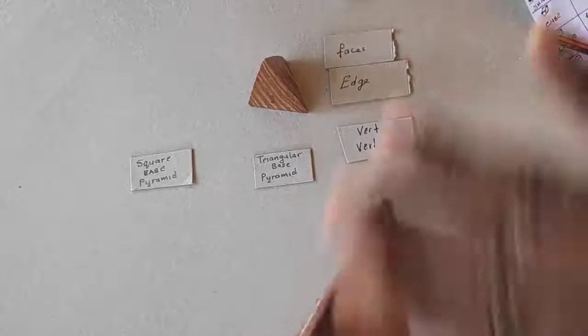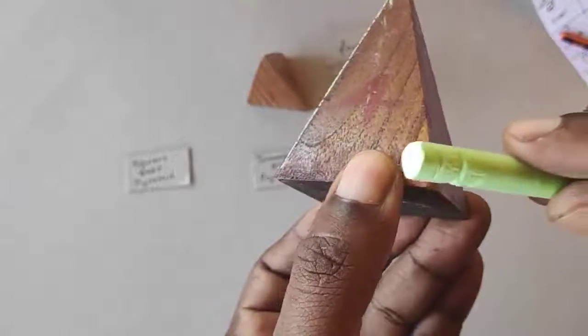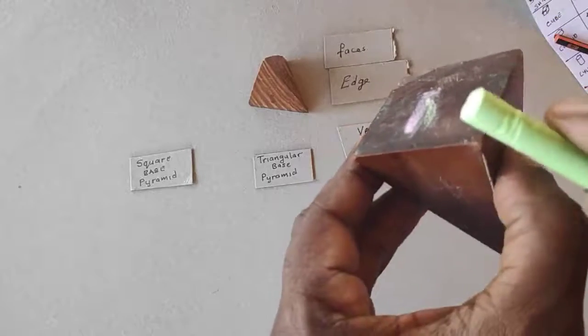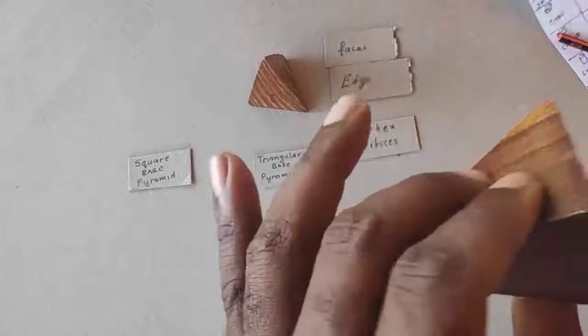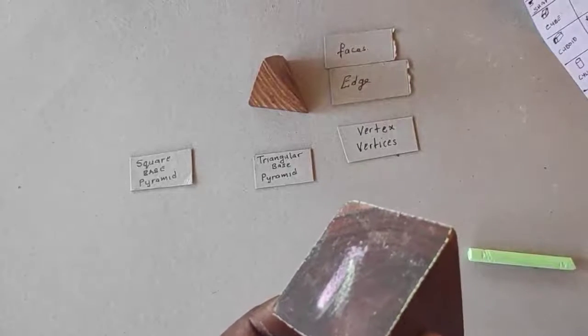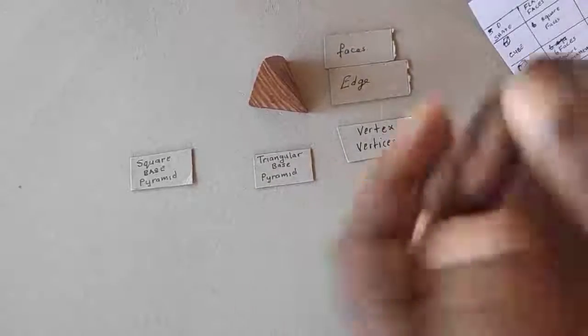How many edges do we have on this? Ready? Let's go. 1, 2, 3, 4, 5, 6, 7, 8. It has 8 edges. And remember, it has no curved surfaces, right? Good. Now let's scale it up a bit.